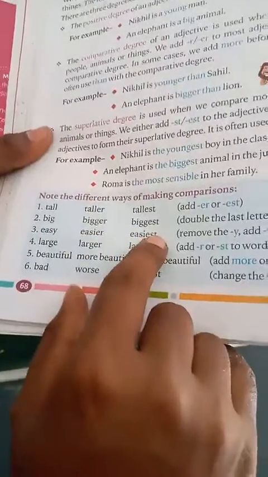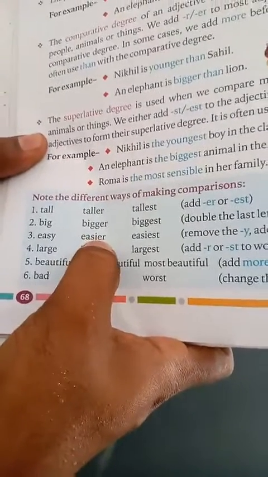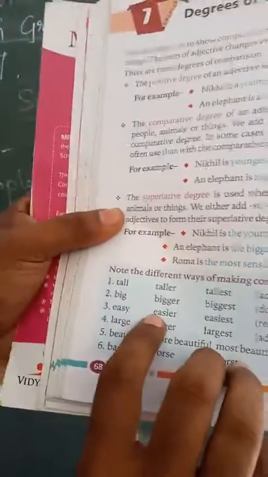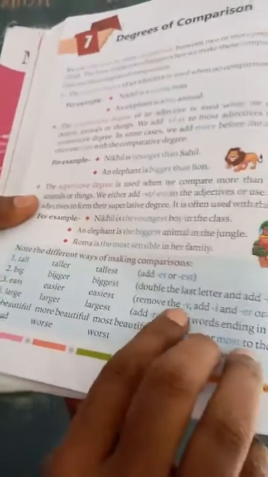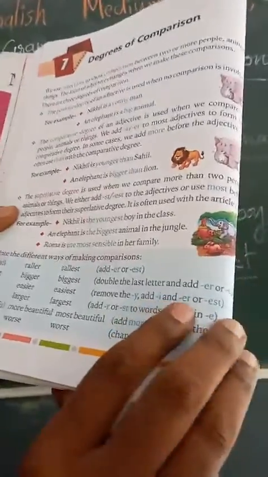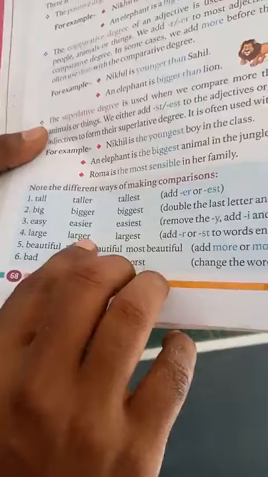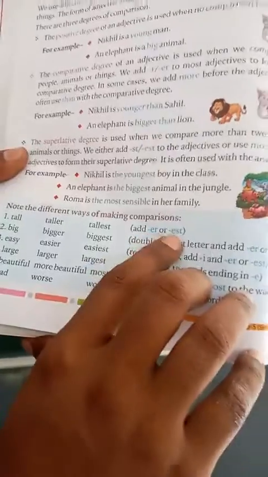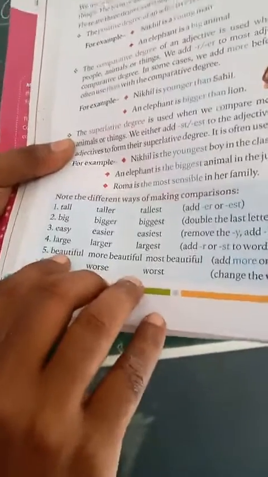Easy, easier, easiest. Instead of Y, we use IE. Easier: we cannot use EASYER. It is EASIER and EASIEST. Here we have to remove Y and add I and ER or EST. See, larger, largest: we have to just add R here, and just add ST here. Beautiful: we took the example.